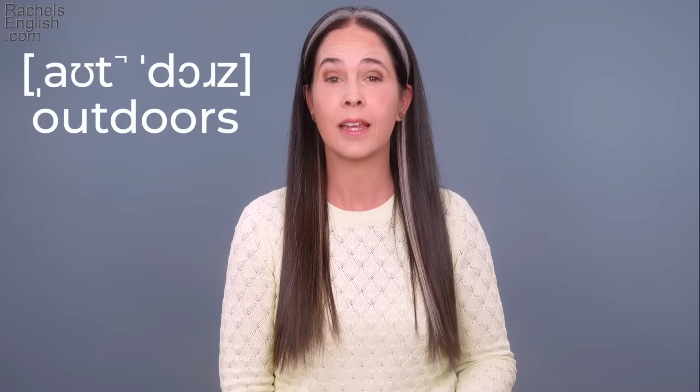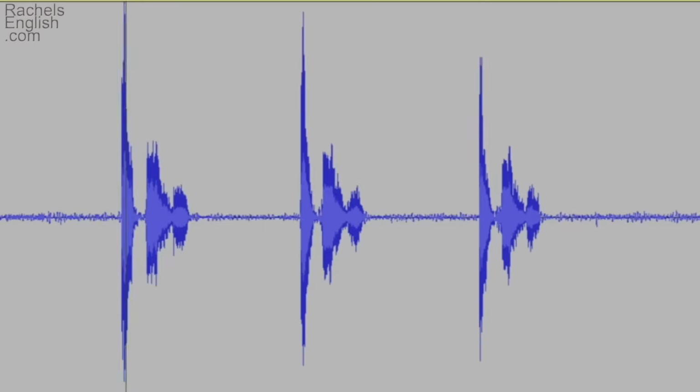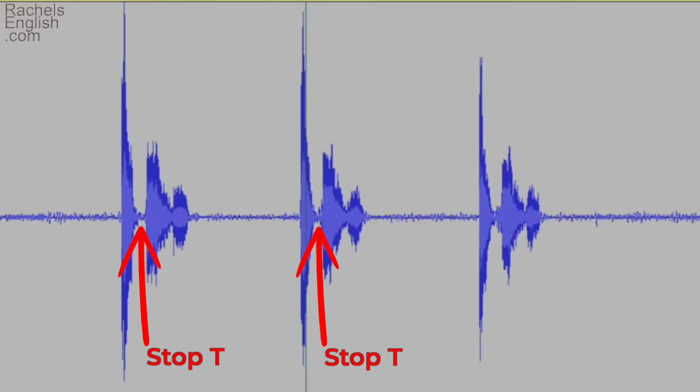Listen to this. The word is outdoors, and it's in slow motion. You'll hear two separate, distinct parts. Outdoors. Let's look at the volume of the word. Outdoors. Do you see this blank spot? No sound. That's the stop of air, the stop T. Outdoors. So if the stop T is no sound, isn't that the same thing as no T?